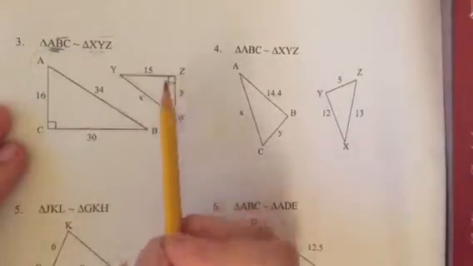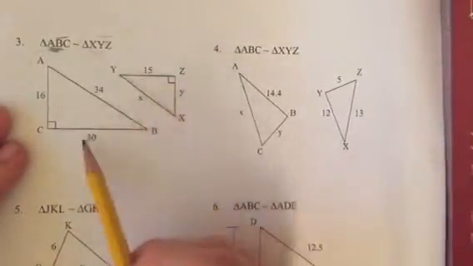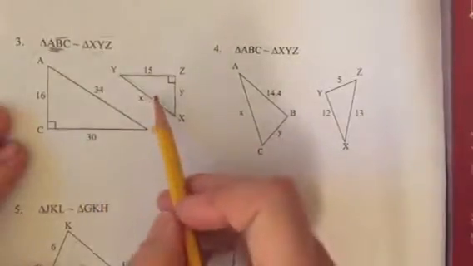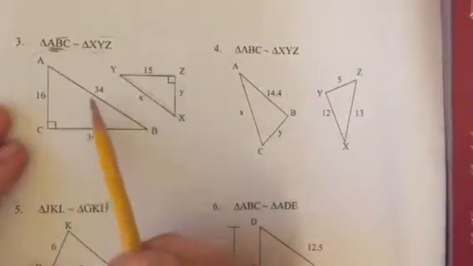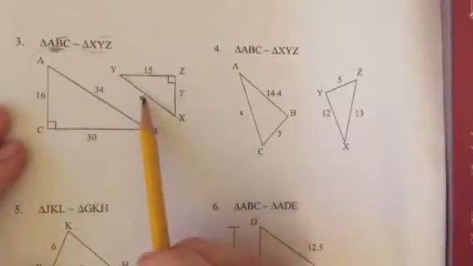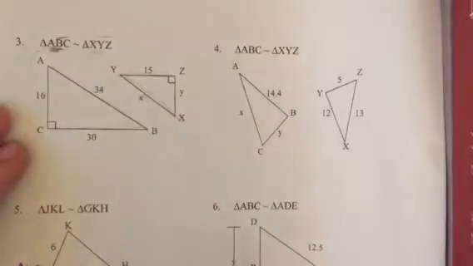Looking at that, I see that these two both have numbers, which means it can give me a scale factor. But I want to find this X and Y, so I want to go from the larger triangle to the smaller triangle. I better try to get myself a scale factor.